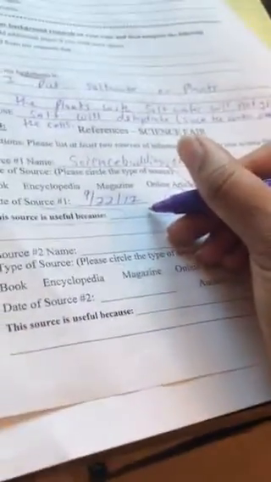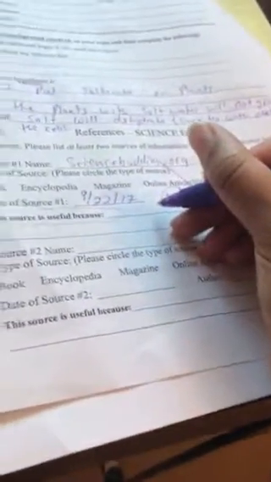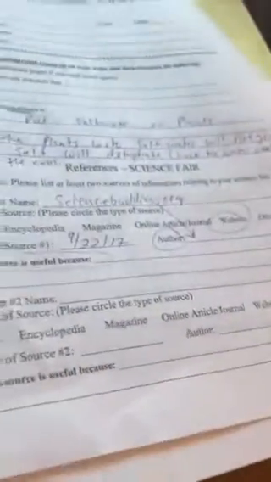Then you need to say, why was this useful? Did you get the topic from there? Did you get the variables from there? Did you get ideas? You want to then research another site. It could be a book, it could be a magazine, it could be another website, but you want to research another resource or reference.